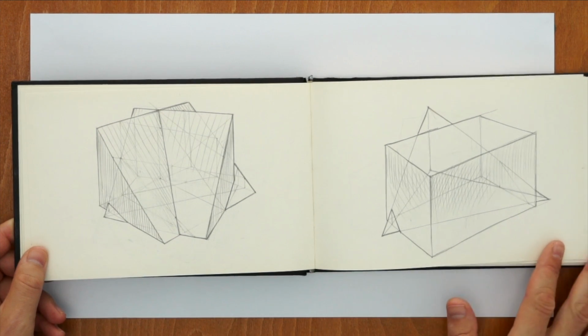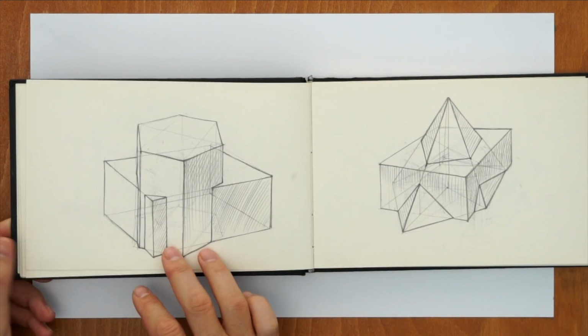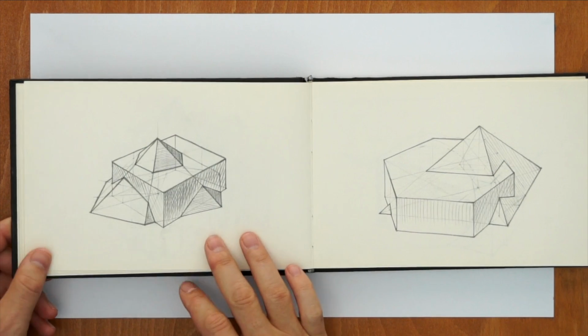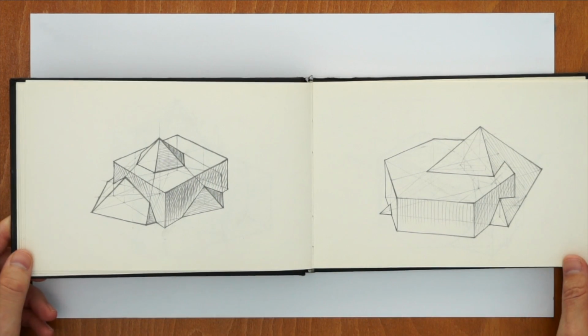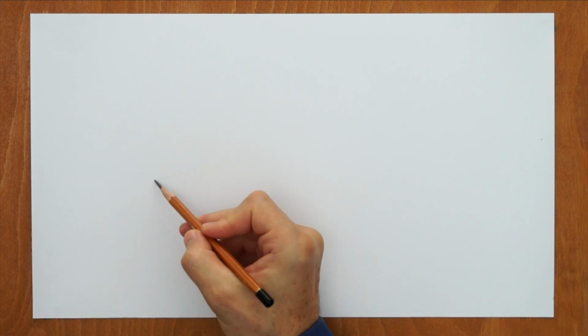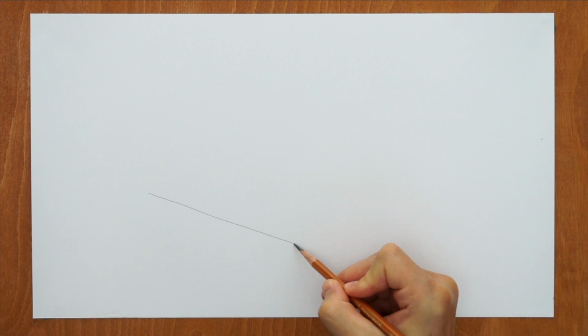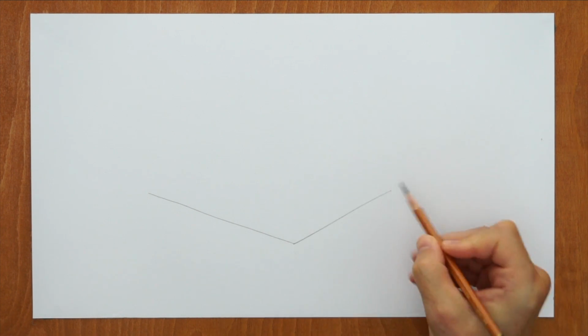Here is one of my sketchbooks. You can see how I intersect cuboids with other geometrical figures here. In this video, I will show you how to use constructive drawing to solve such challenges. Let's begin the first sketch. I will do it in graphite pencil.